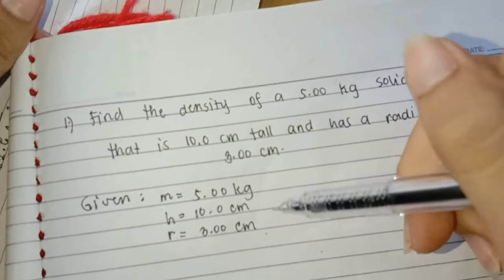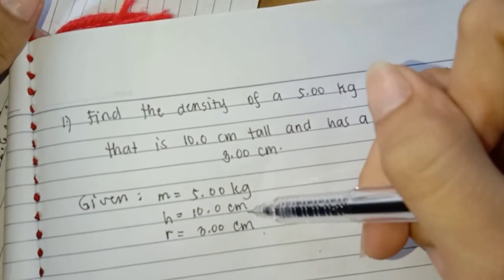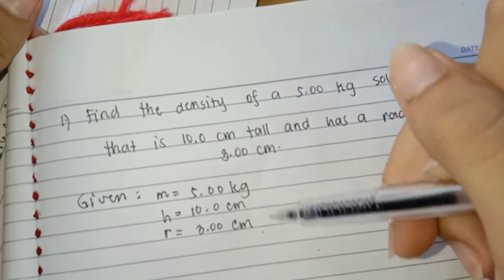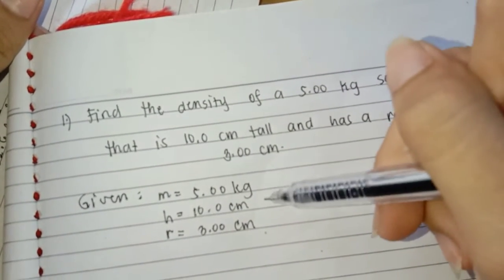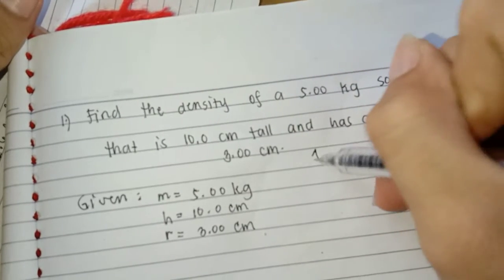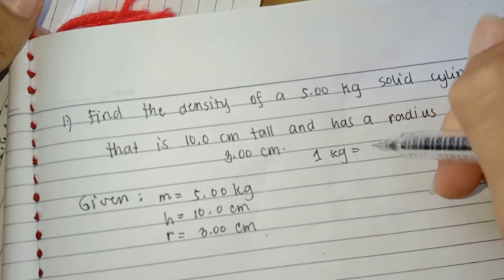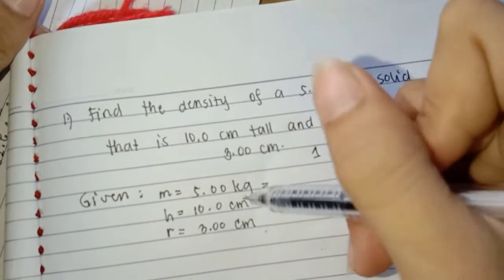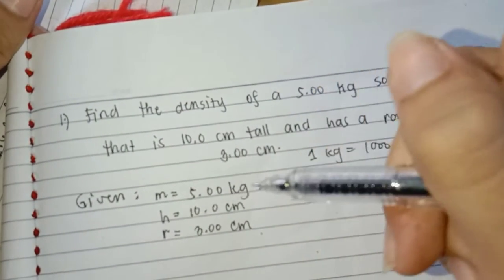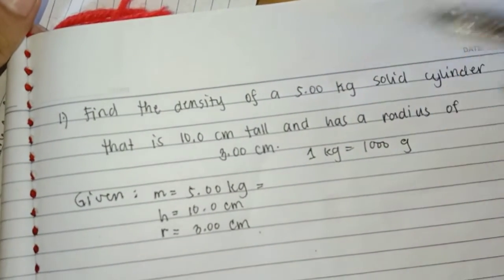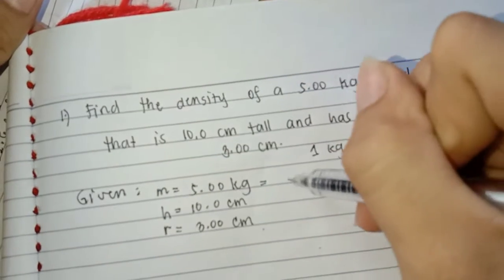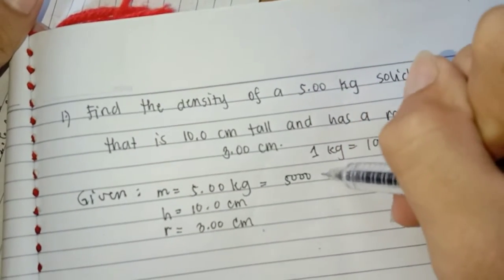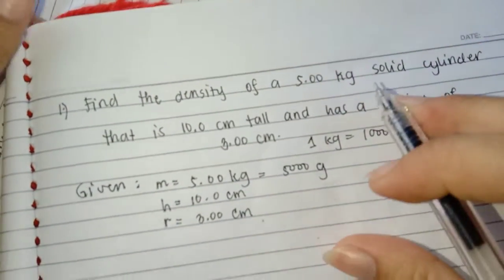Notice that in our given we have the unit of centimeters, therefore we need to convert 5 kilograms into grams, and every 1 kilogram is equals to 1,000 grams. So we need to multiply 5 kilograms multiplied by 1,000 grams. We have 5,000 grams. So now let's proceed.